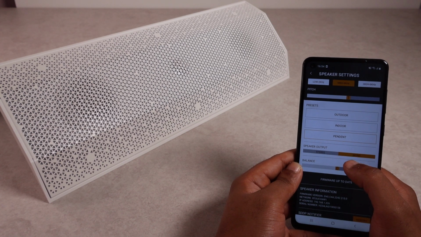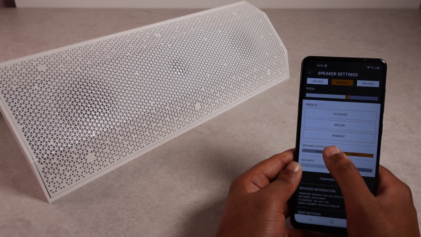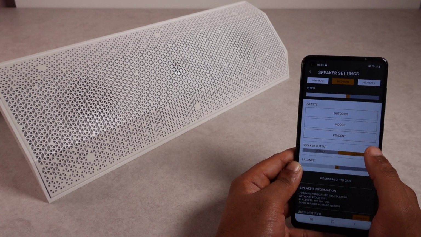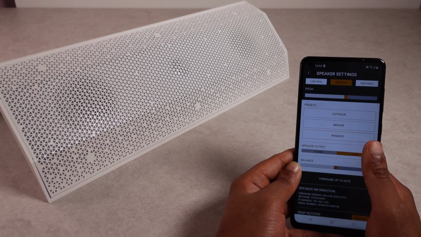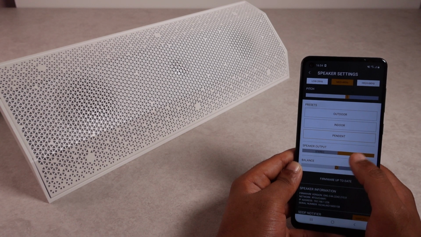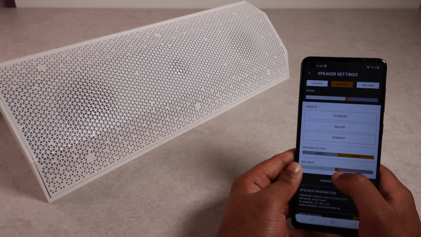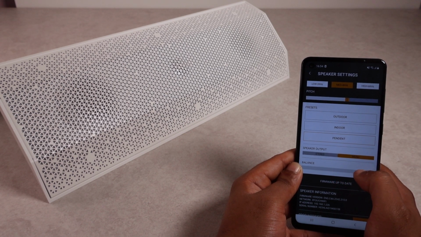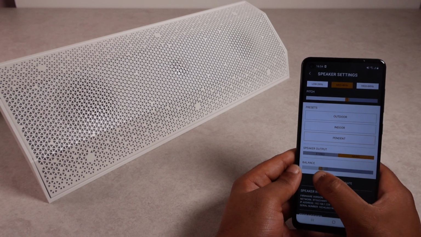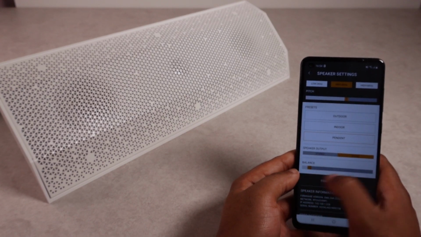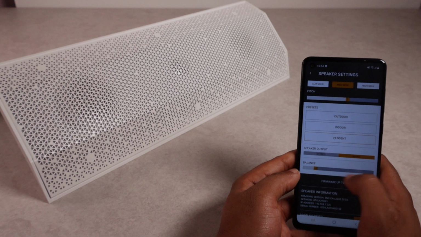And then we've got speaker output. Whether you want to have the speaker in stereo if you've got a pair, or if you've just got the one, put it on mono. Or if you've got two speakers outside and you're not really benefiting from stereo, then you can always put it on mono as well. And this balance really only applies if you've got a pair. If you want more on the master, you put it on 6. And if you want more on the passive, you put it on -6. So you can fluctuate between the master and passive using this bar.